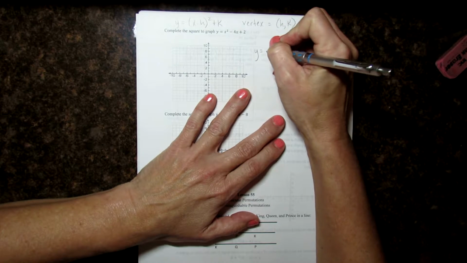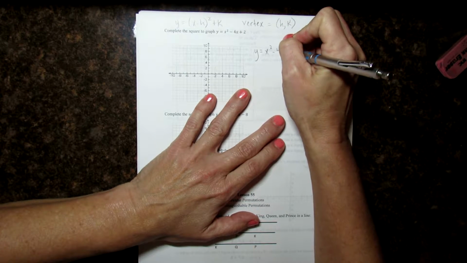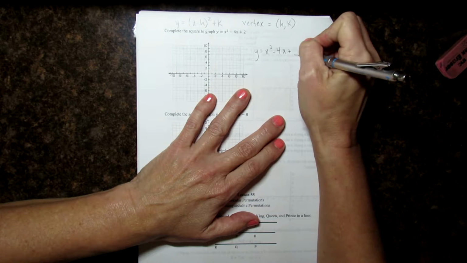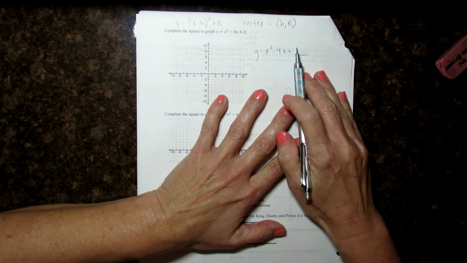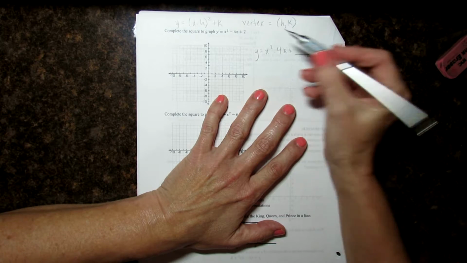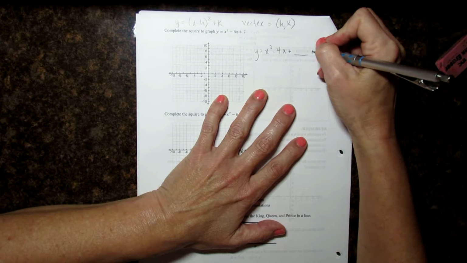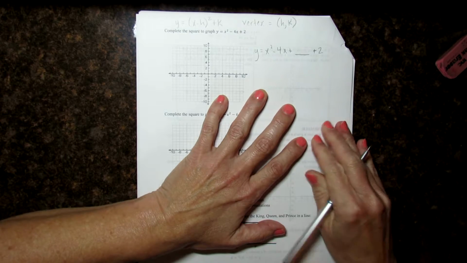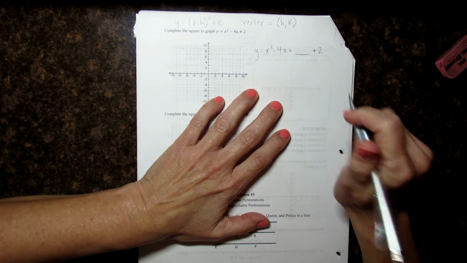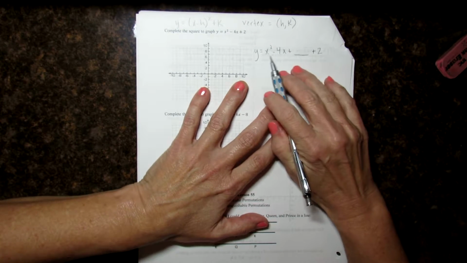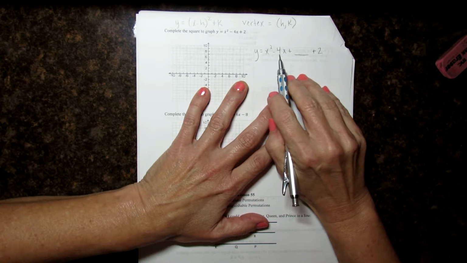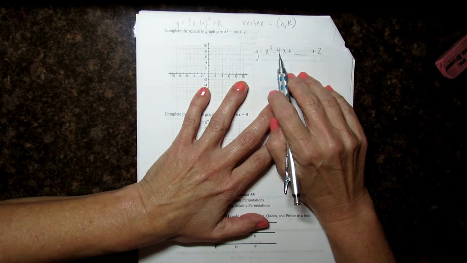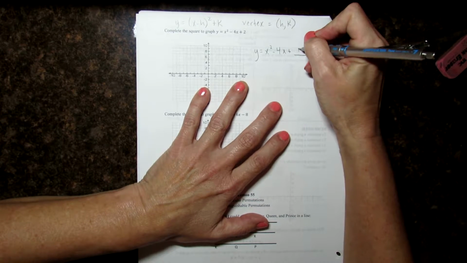So I'm going to leave a blank after that 4x because I want to add something so that I'll have a perfect square binomial here. And then the 2 is still there. Now I'm going to figure out what I add here to make this a perfect square binomial. That's always going to be half the x coefficient squared. So half of 4 is 2. Square it, that's 4. So I'm going to add 4.